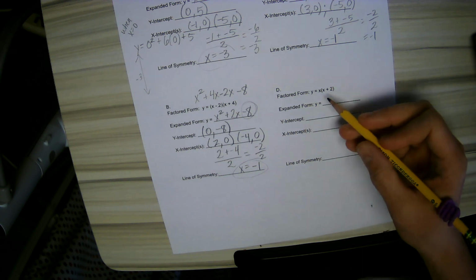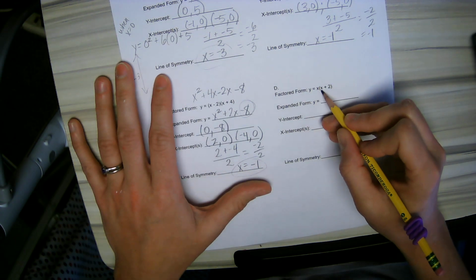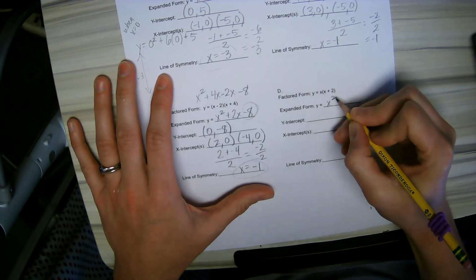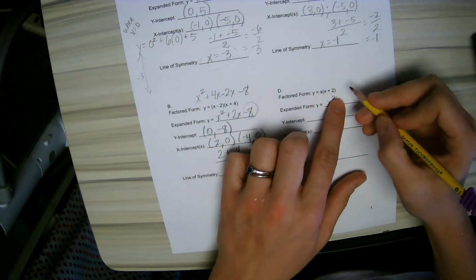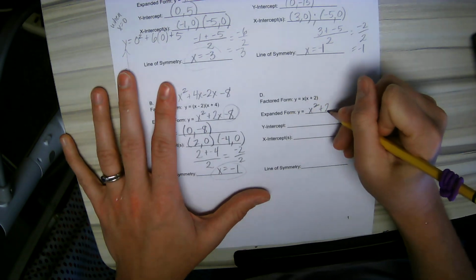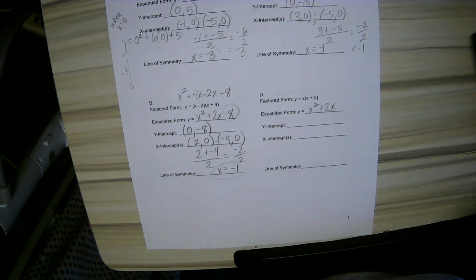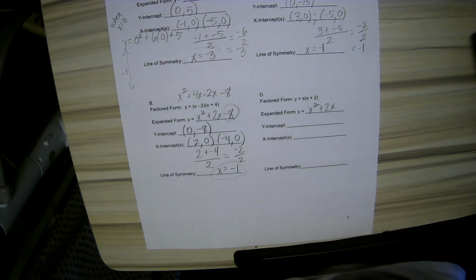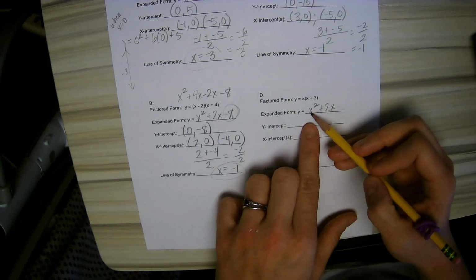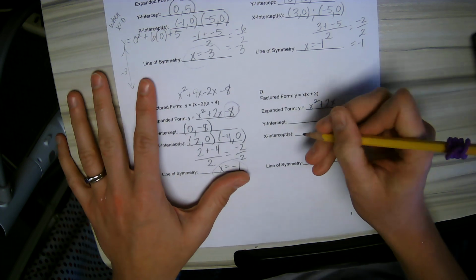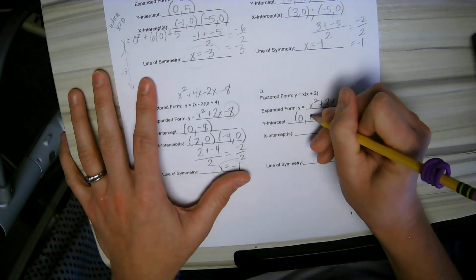So my expanded form here is just x times x, which is x squared. X times 2 is 2x. Make sure you try and give this a go on your own. What would my y-intercept be? That is 0 and that is 0. My y-intercept is also 0. So 0, 0.